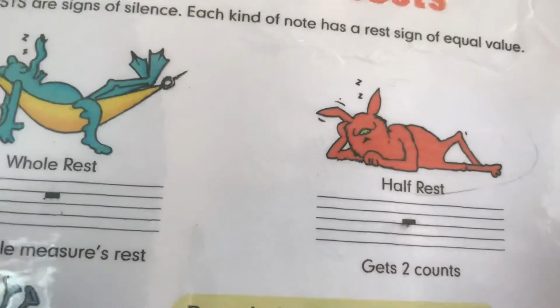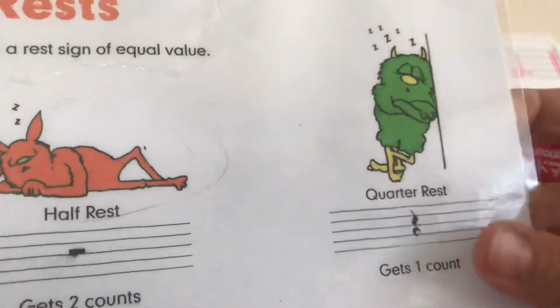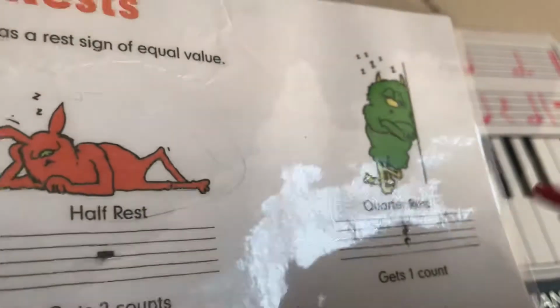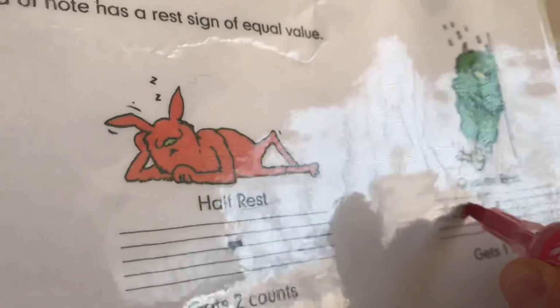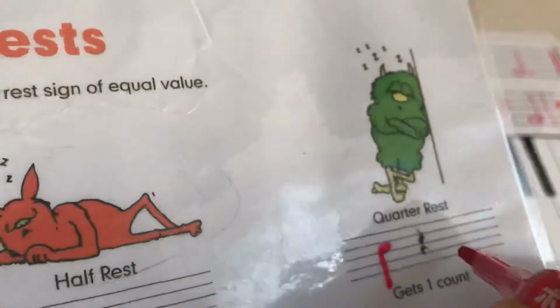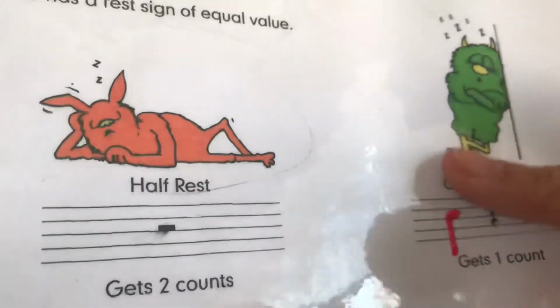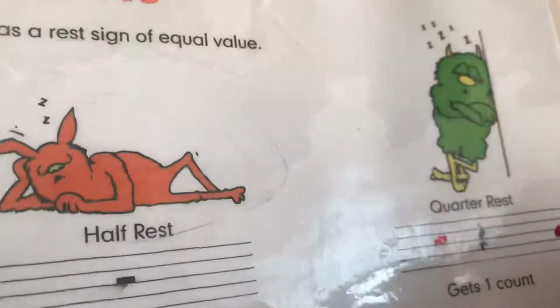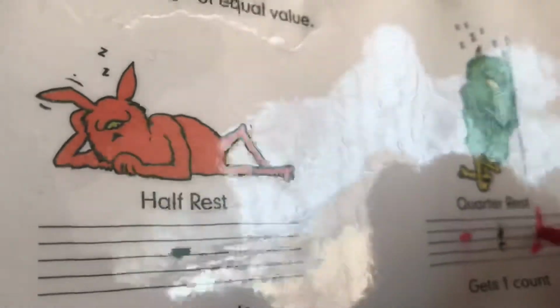1, 2. If you think about notes, here you would have, instead of quarter rest, we could have quarter note, right? So a quarter note. For example, G quarter note.